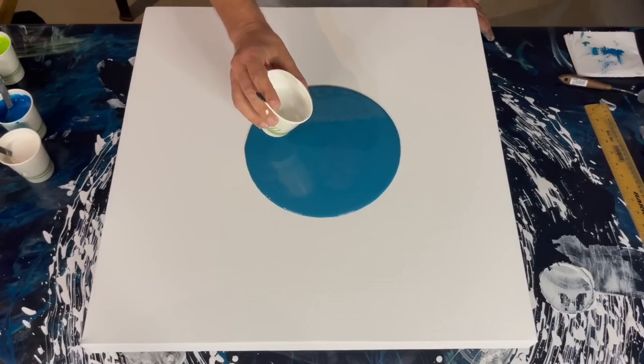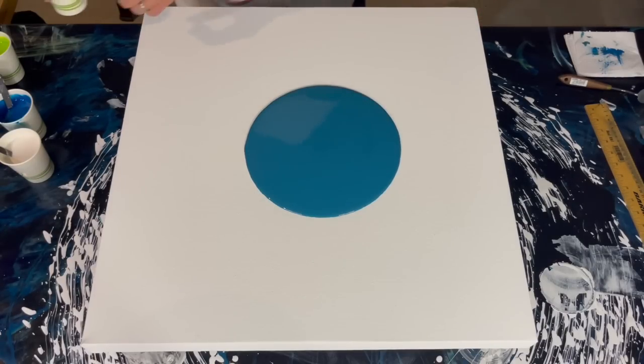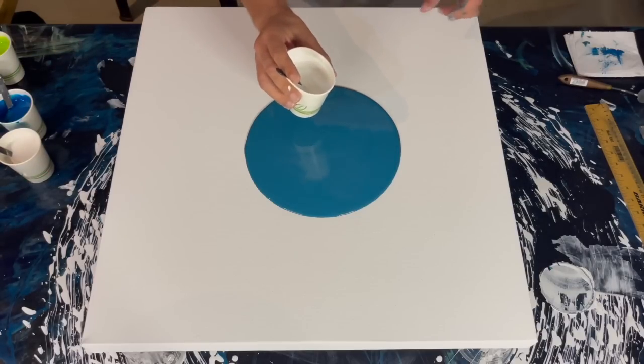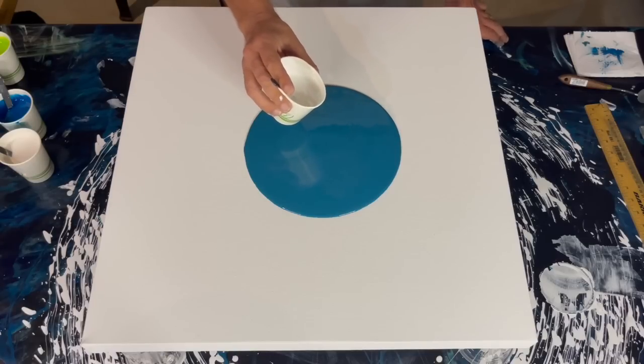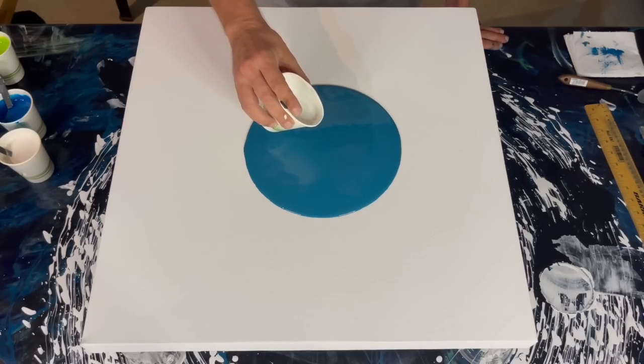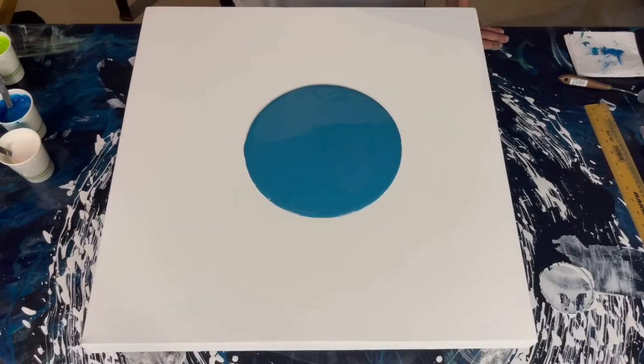So I'm going to take this color, which is the Amsterdam Titanium White. Let's make sure, yeah. This is the Amsterdam Titanium White, not the Pearl Blue, which look very similar in the cups together. I'm going to start pouring this in directly in the center, but I'm going to pour it from way up high, at least a foot off of the canvas. And I'm going to let those colors churn.